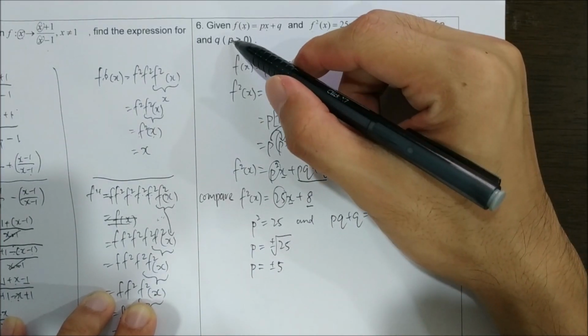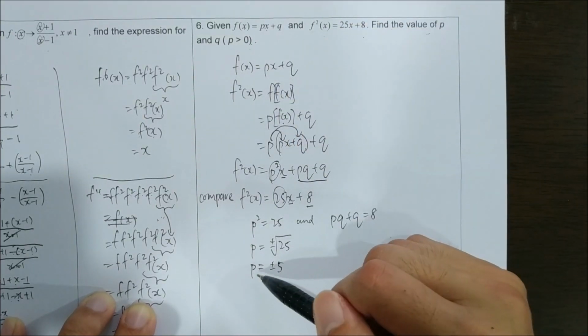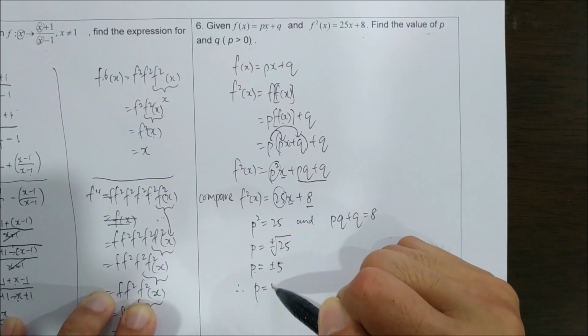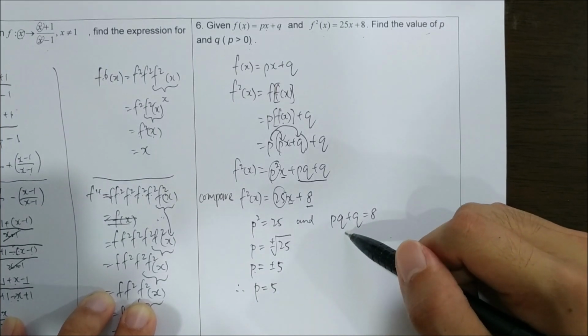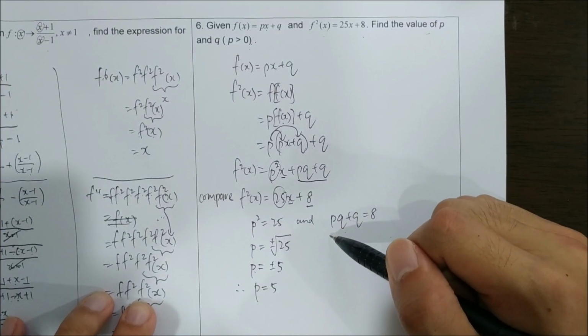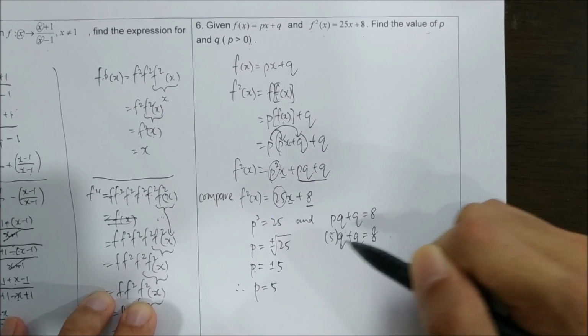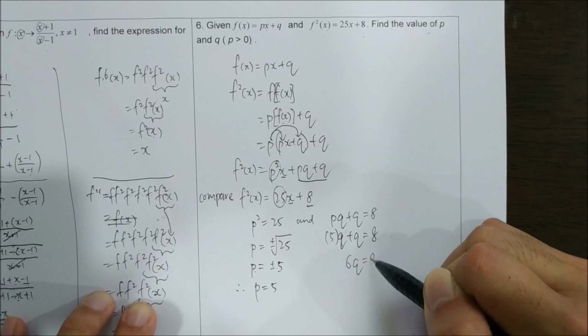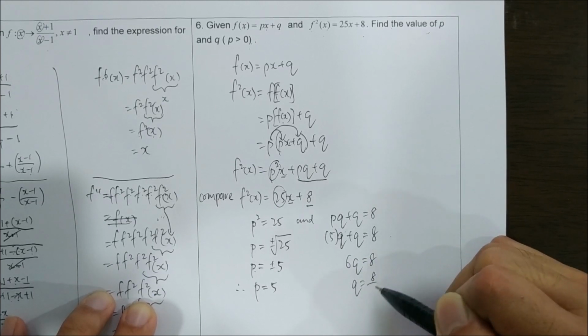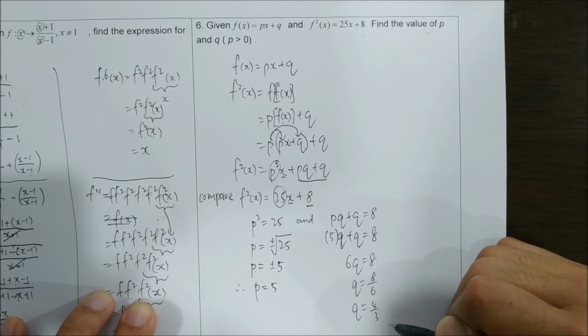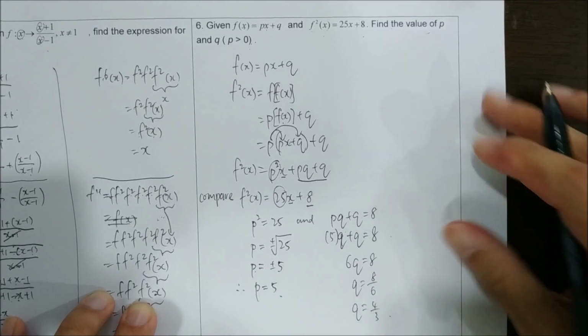Remember, it says p is greater than 0, meaning that p must be a positive value, so p equals to 5. Whereas this part, since we already know p is 5, we substitute p with 5, get 5q + q is 6q, so q equals to 8 over 6. You simplify this, q equals to 4 over 3, and that will be your answer.